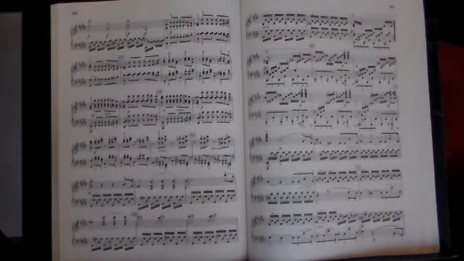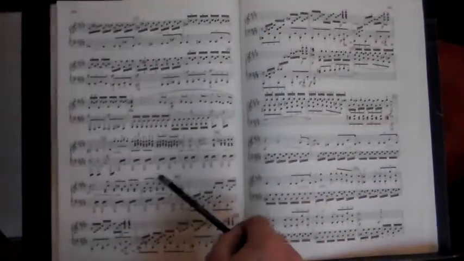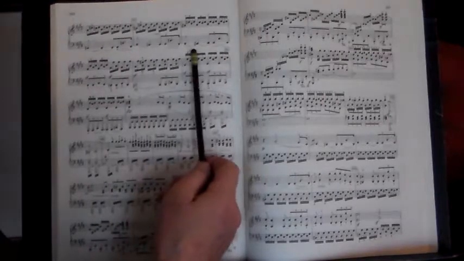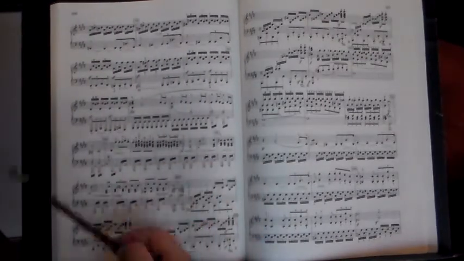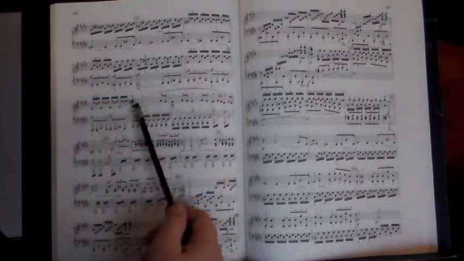Left hand. So it's kind of that invertible counterpoint type idea. There we are, G major. Final phrase here before retransition.